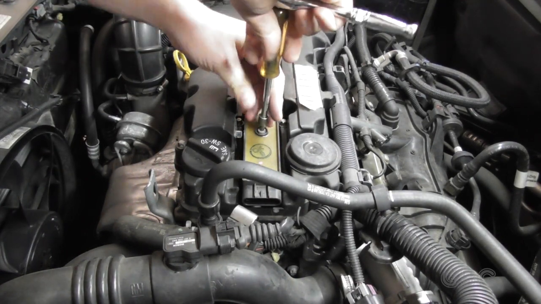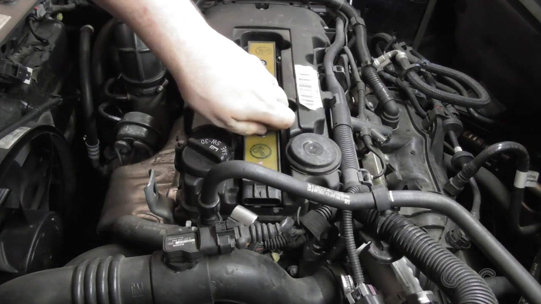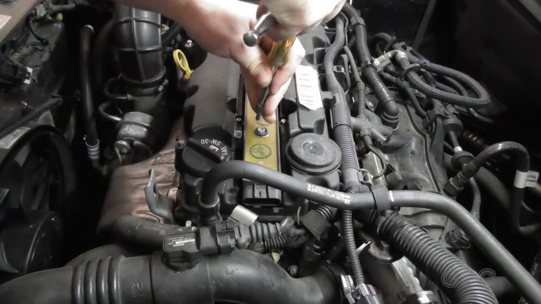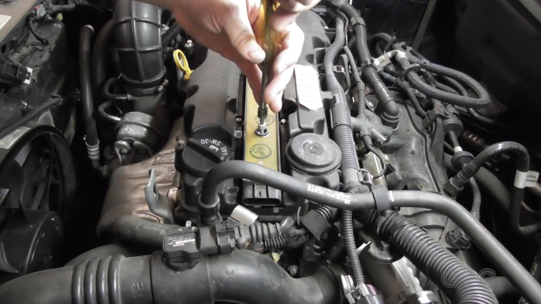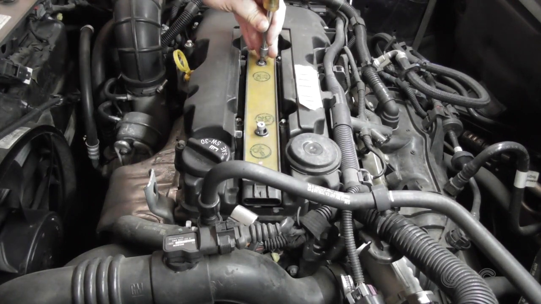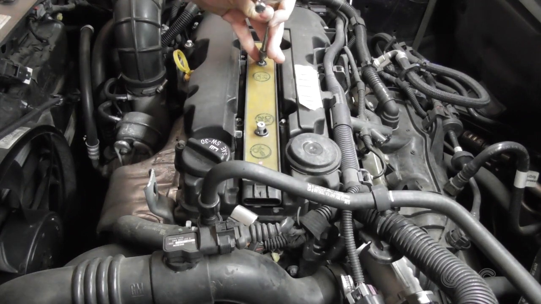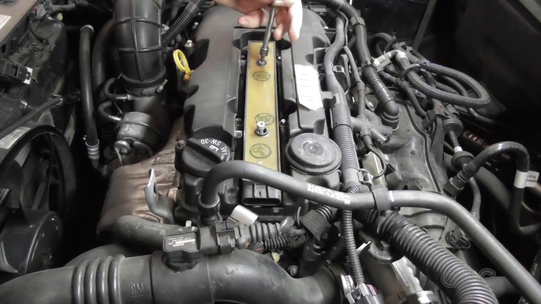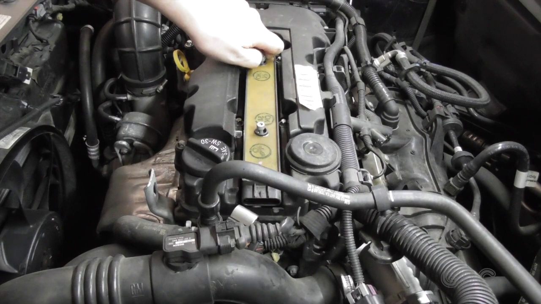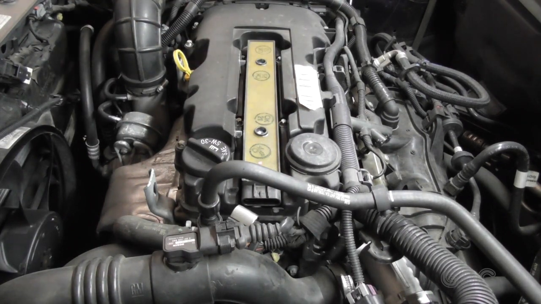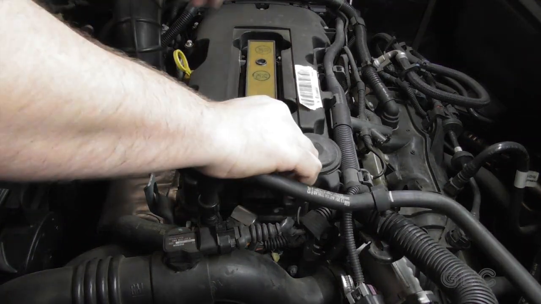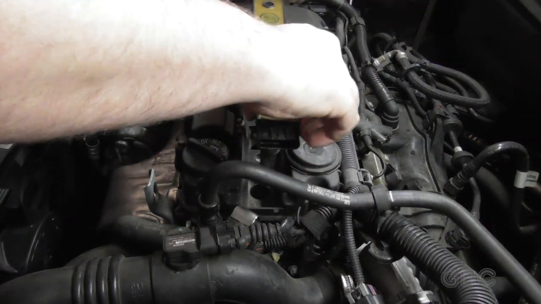Now there's a couple of Torx bolts. They are a T30. And remove the coil packs.